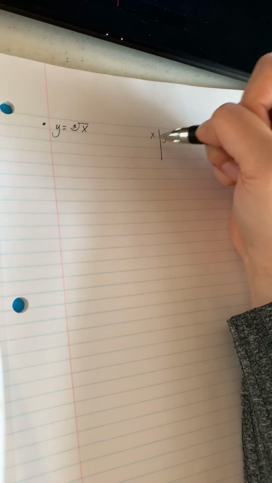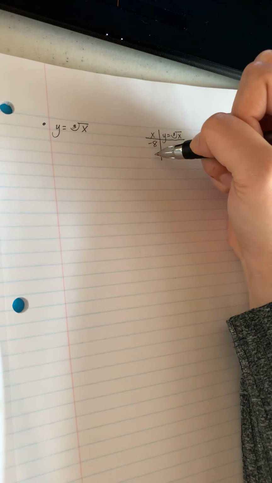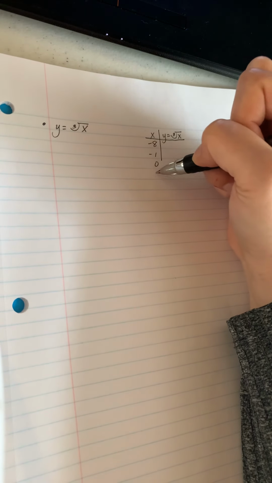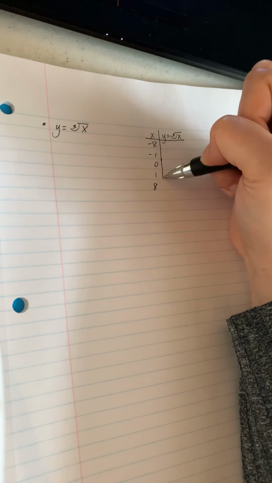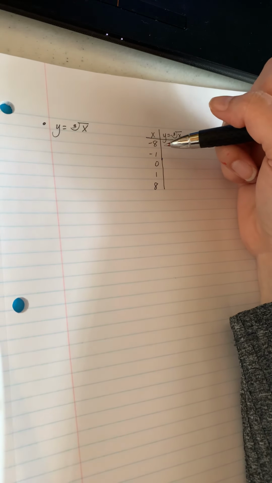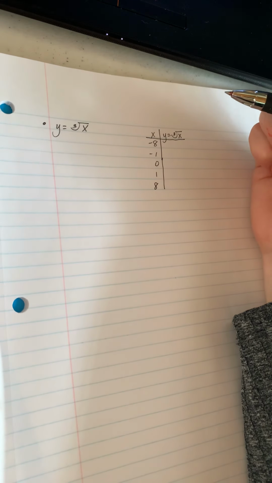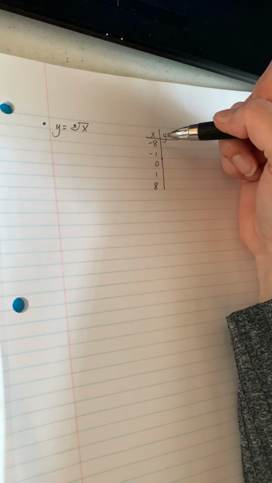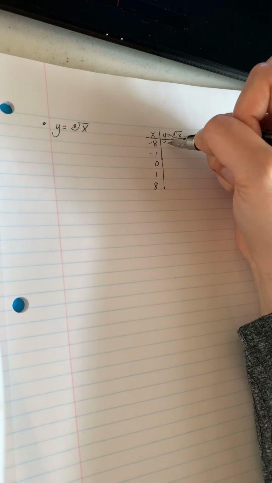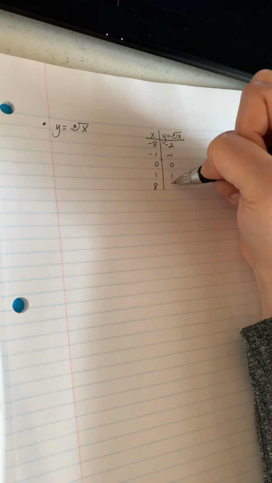Well, I mean, what would you pick if you want to undo cubing? So -8, -1, 0, 1, and 8, because those are the perfect cubes. 0 cubed is 0, 1 cubed is 1, and then 2 times 2 times 2 is 8. So that's why I'm going to pick, 3 times 3 times 3 is 27 would be my next number to pick. All right, and then this is -2, -1, 0, 1, 2.